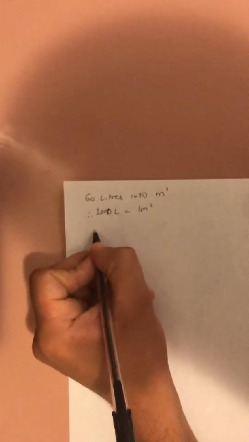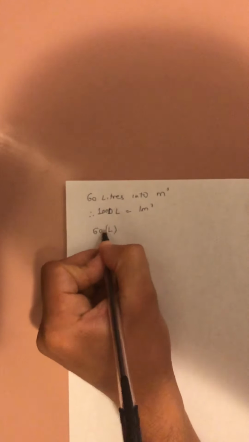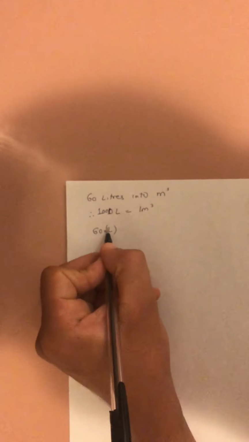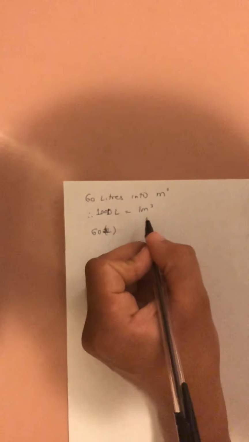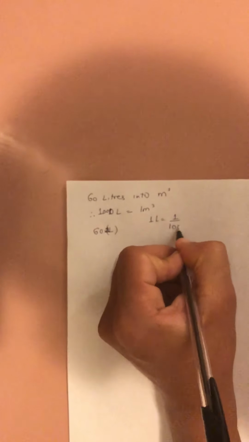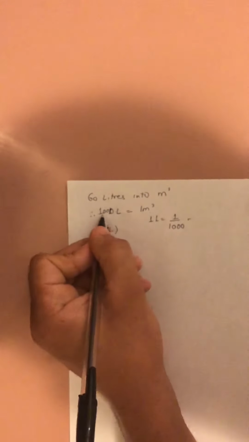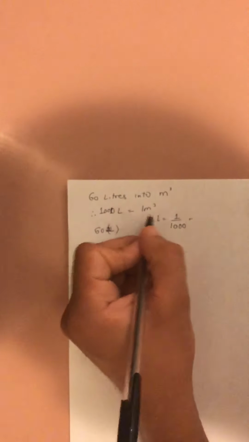Anyways, so 60 liters. Now you have to convert these liters into meter cube. I have to find a way to represent 1 liter in terms of meter cube. We have 1000 liters into meter cube. So what I will do is 1 liter is equal to 1 divided by 1000, because I move this to the other side, so it gets divided.